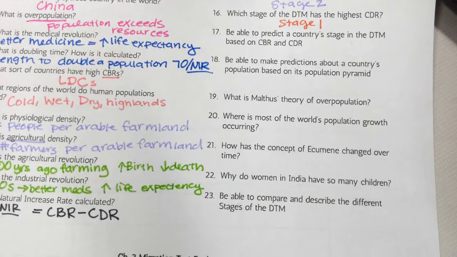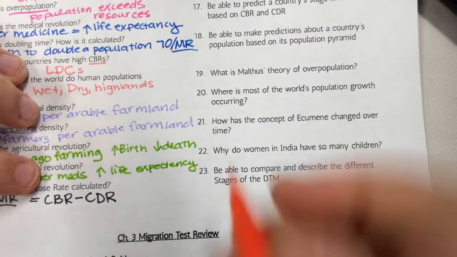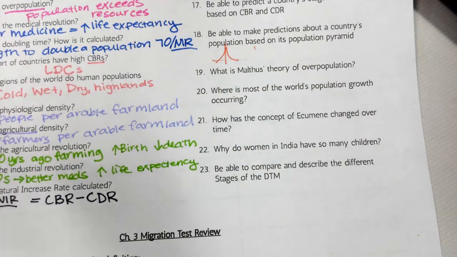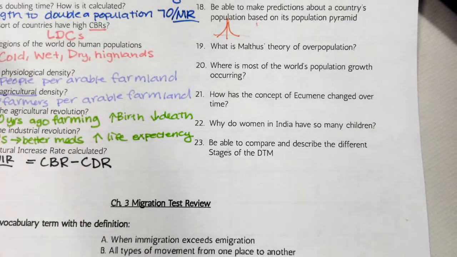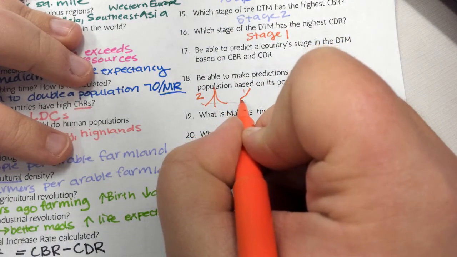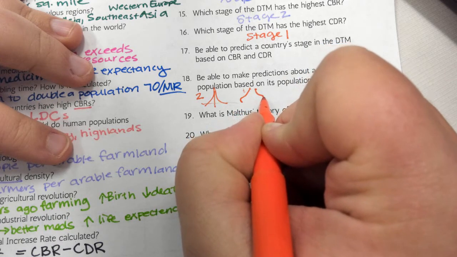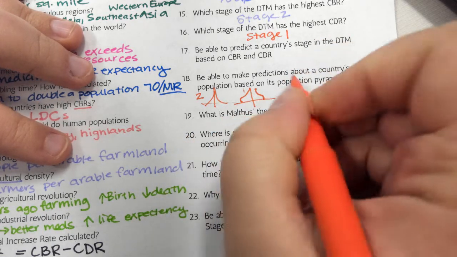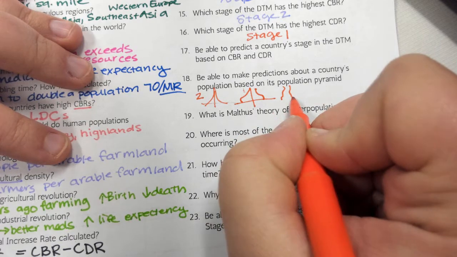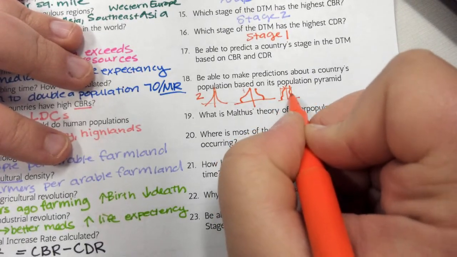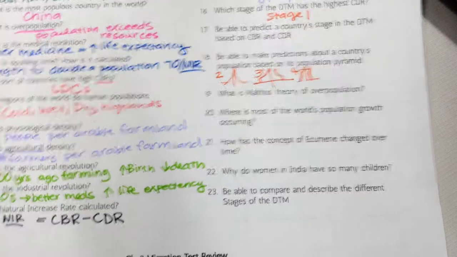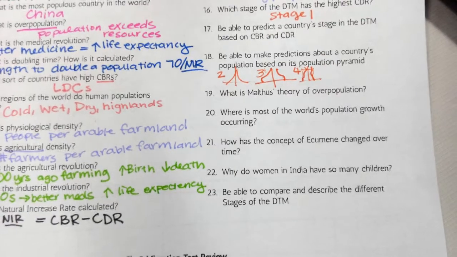Be able to make predictions about a country's population based on its population pyramid. We've talked about these. This would be like these, or maybe it's a college town, or whatever it may be. Be able to look at that and also predict the stages. Like this is a stage 2. A stage 3 looks kind of like a Hershey Kiss because it's starting to go down, but it's not quite there yet. And then stage 4 is kind of vaguely even, a little bit boxy. That's stage 2, 3, 4, and we're pretending that stage 5 is still theoretical.